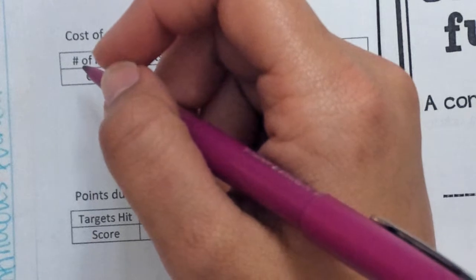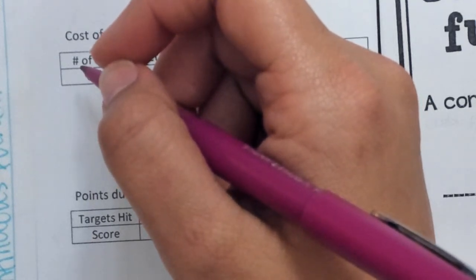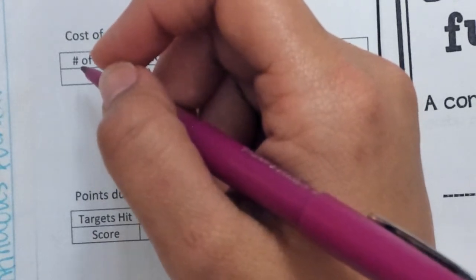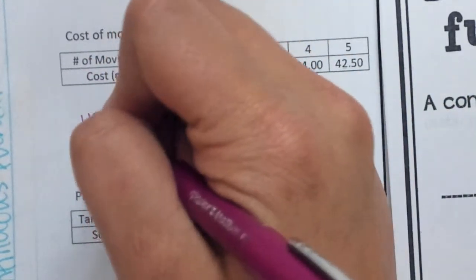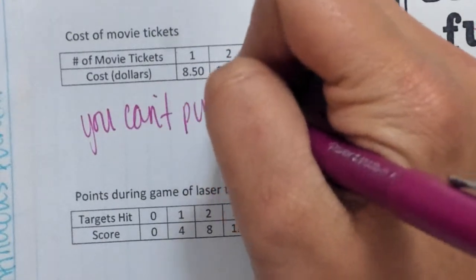Okay, so look, you said you can't have half of a movie ticket. What if it's something like a pie? You can have half of a pie, so that's a different thing. Right.